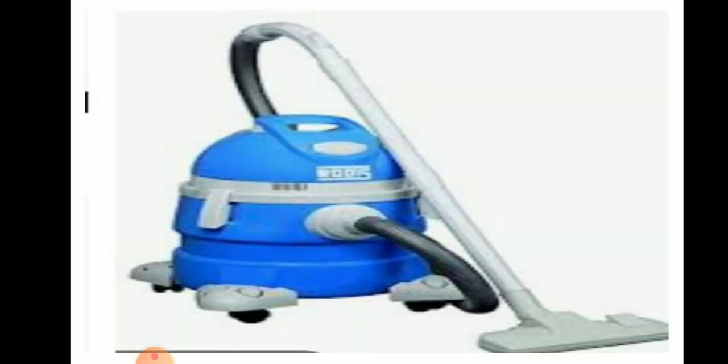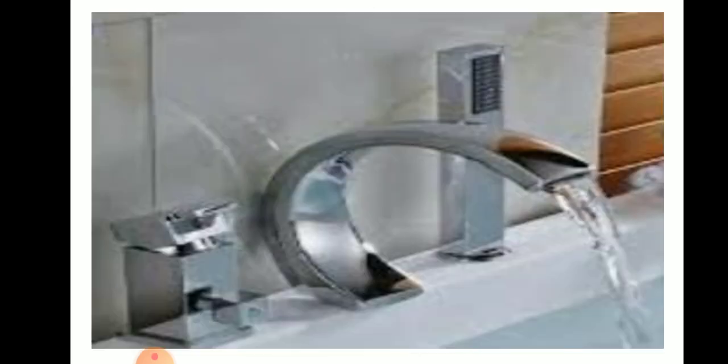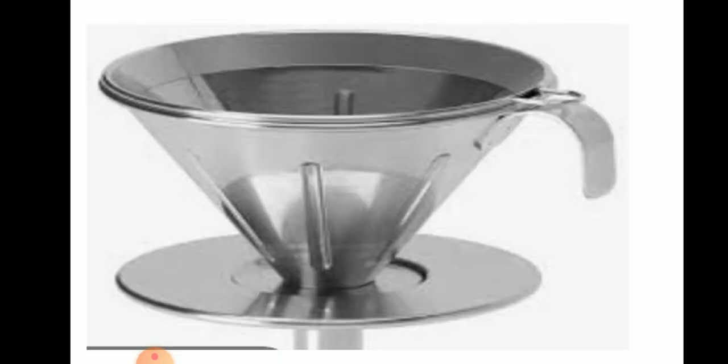Children, there are some applications of filtration in our daily life. You know already, this is a vacuum cleaner which filters and traps dust particles. It is used at your homes, right? Water taps are used to filter and purify water, and coffee makers have filters to keep coffee grounds out of the coffee.